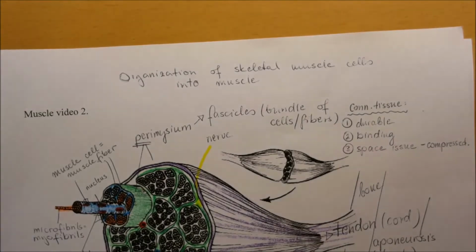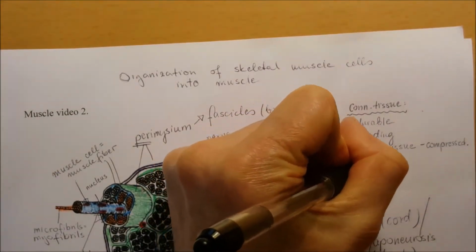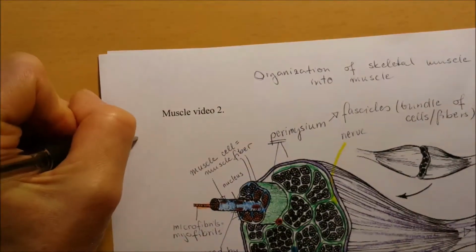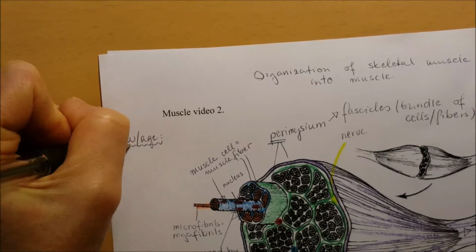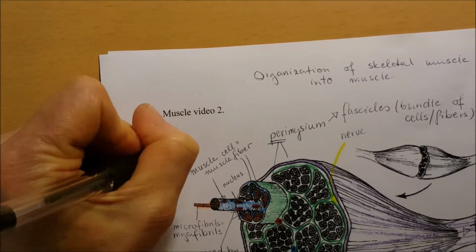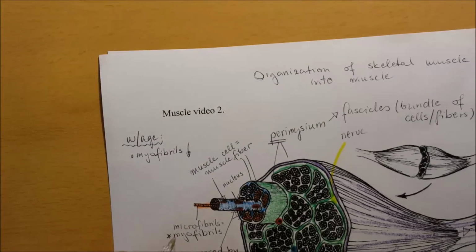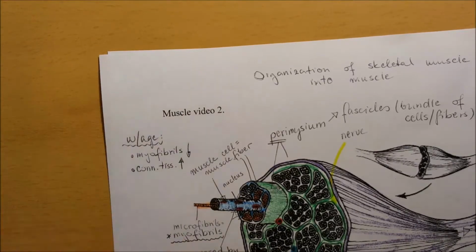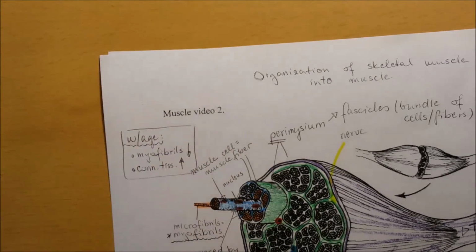It's also a space tissue, and it gives a route to nerves and vessels. With age, the myofibril amount in the muscle will decrease, and the connective tissue amount will increase in the muscle, as in an organ.